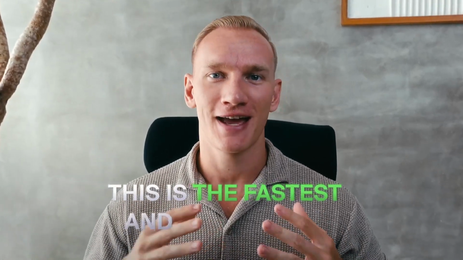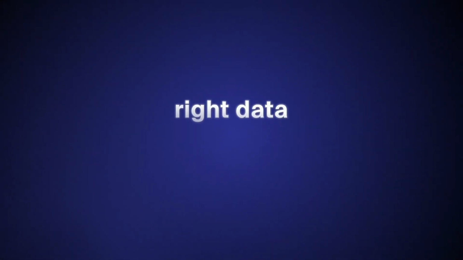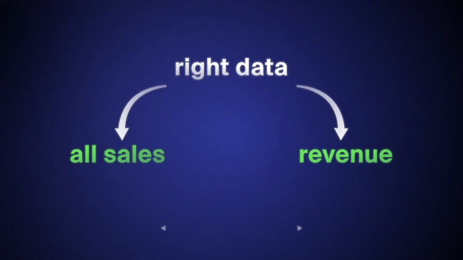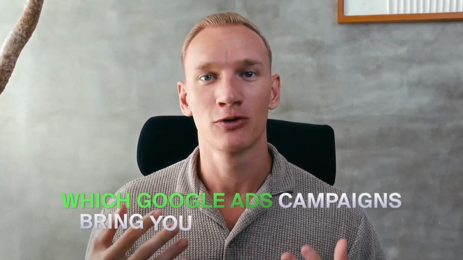This is the fastest and easiest way how to set up your Google Ads conversion tracking in your Shopify store. It will give you the right data from all the sales and revenue you generated from your Google Ads. So after watching this full video, you know exactly which Google Ads campaigns bring you the most profit.